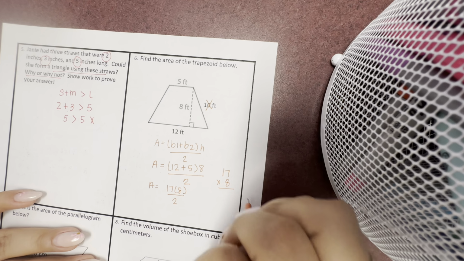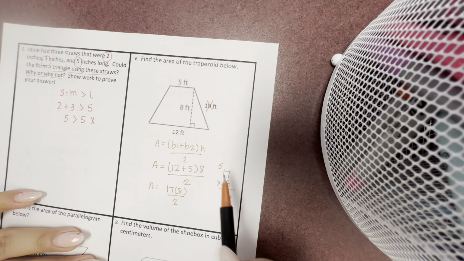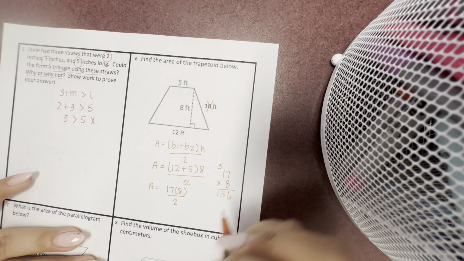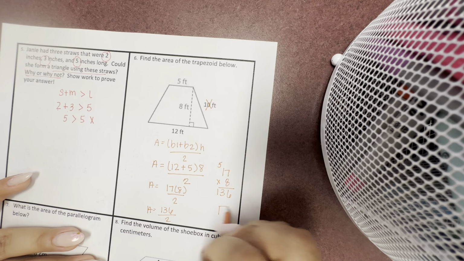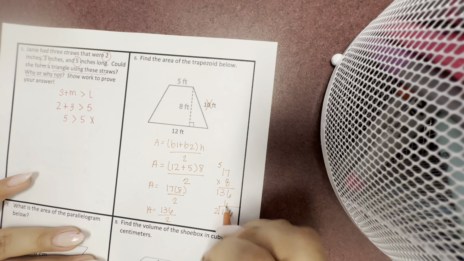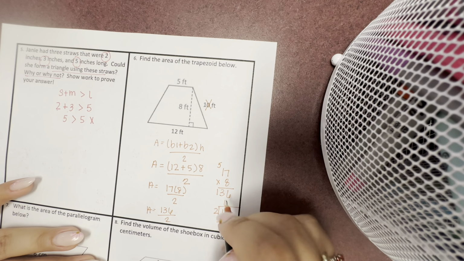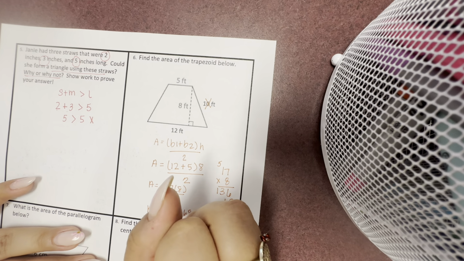17 times 8. 8 times 7 is 56. Carry the 5. 8 times 1 is 8, but then I add 5, so that's 13. So it's 136 divided by 2. Let's go ahead and do that. 2 can go into 13 6 times, because 6 times 2 is 12. Subtract to get 1. Bring down the 6. 2 into 16 is going to be 8 times. So that is our answer, 68 feet squared.